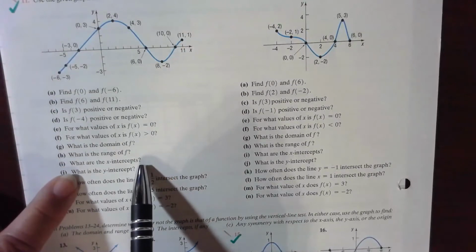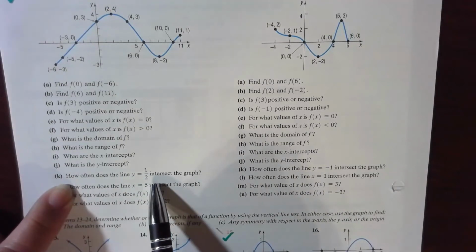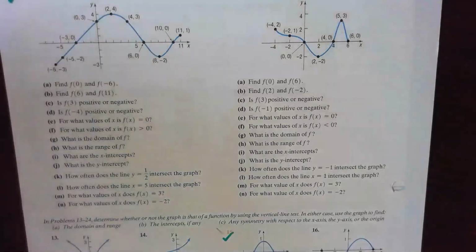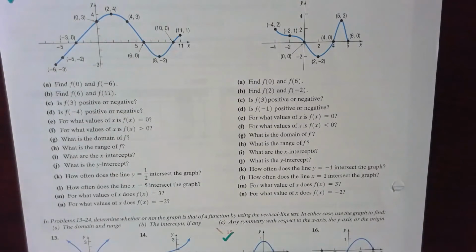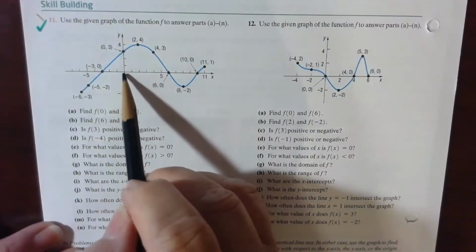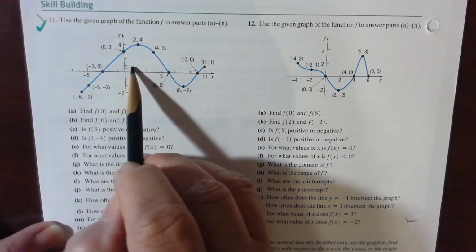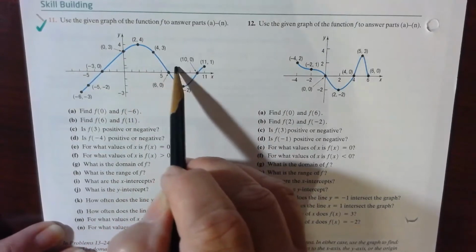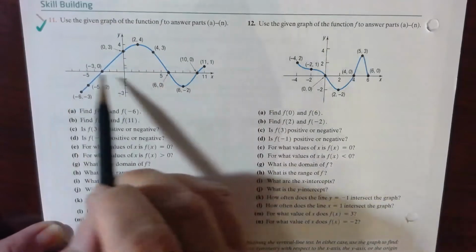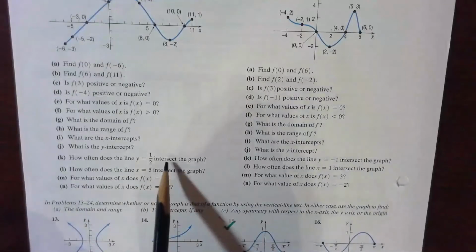Alright. That was x-intercept, y-intercept. We've done that. How often does the line y equals 1/2 intersect the graph? And so what we need to do is think about, where is the line y equals 1/2? So here's where y is 0. Here's where y is 1. So y is 1/2 right there. So if you extended that line in both directions, how many times would it hit the graph? 1, 2, 3. So that one is 3.